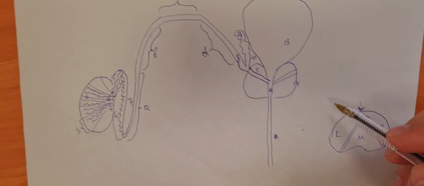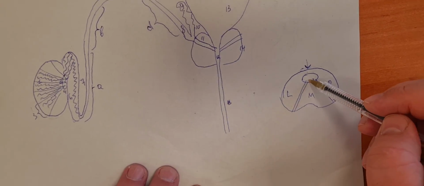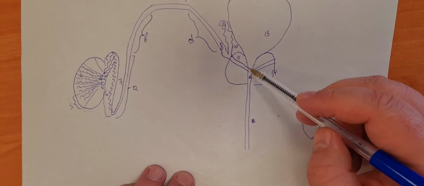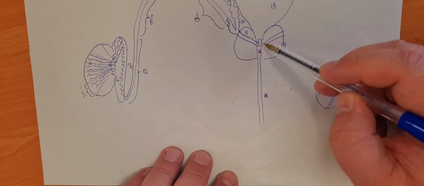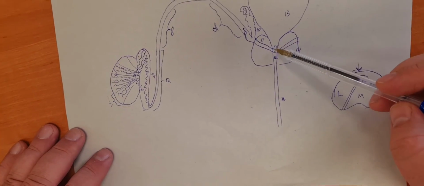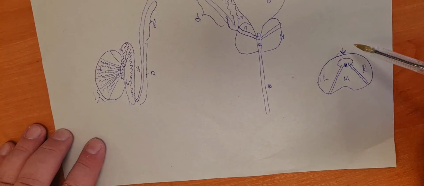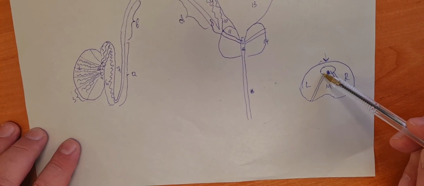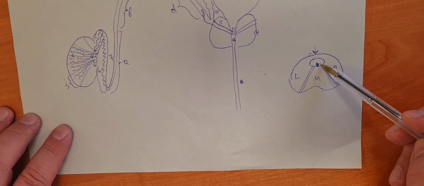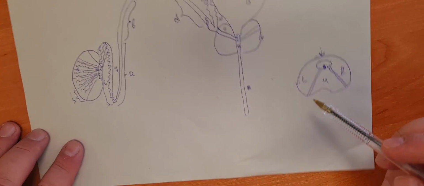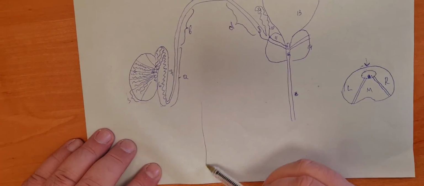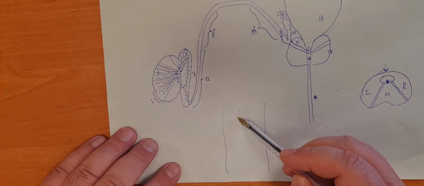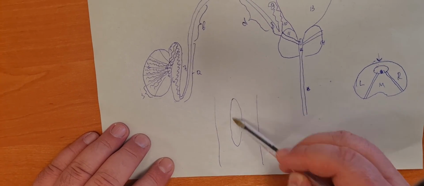Male urethra on posterior wall has an eminence, that is colliculus seminalis. It is on posterior wall of prostate gland in urethra. And near the apex of this colliculus seminalis, ejaculatory ducts open into urethra. Look here, that is prostatic part of male urethra, that is colliculus seminalis.